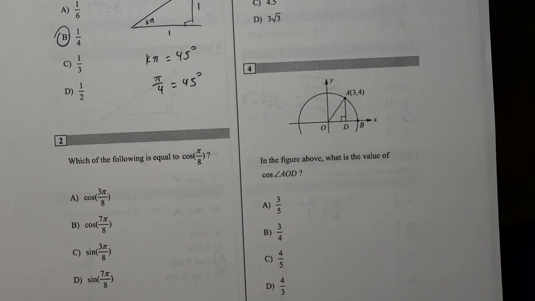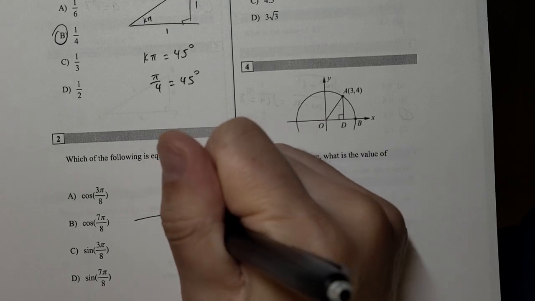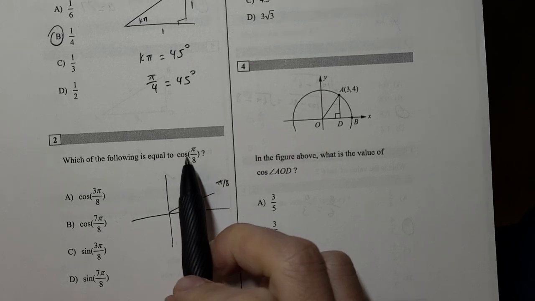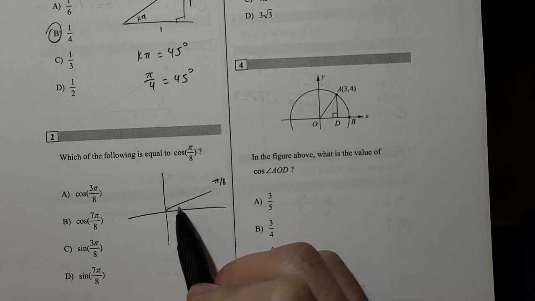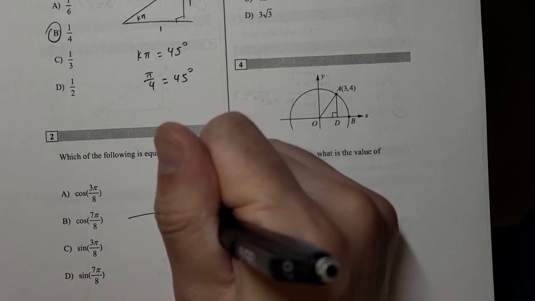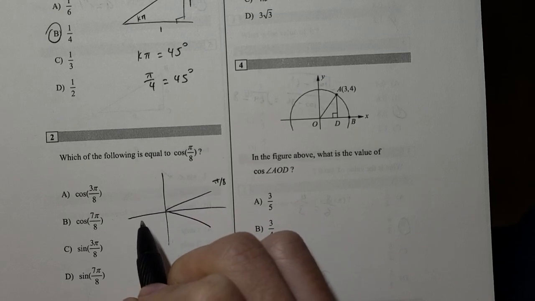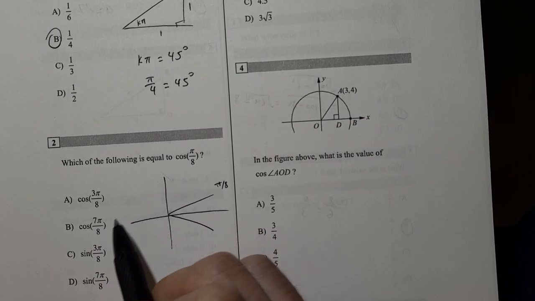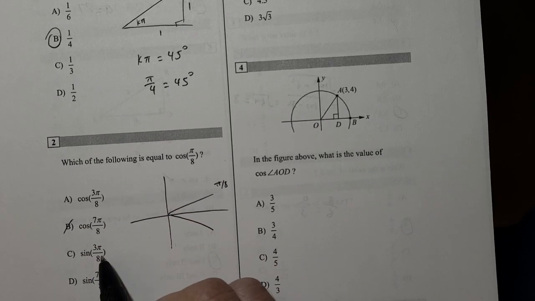Which of the following is equal to cosine of pi over 8? Okay, so where is pi over 8? Somewhere here, right? The angle pi over 8. Cosine is related to the x in the unit circle. So I guess this unit's about the unit circle. We want the same x value, so it should be down here. Because over here in these two quadrants, it would be a negative value of x. So we can already eliminate that. This 7 pi over 8 is in this quadrant because it's pi over 8 short of pi, which is 180 degrees. So we can eliminate that.